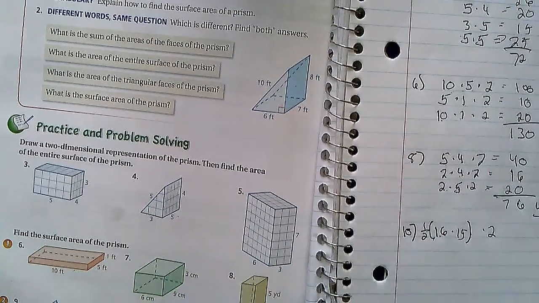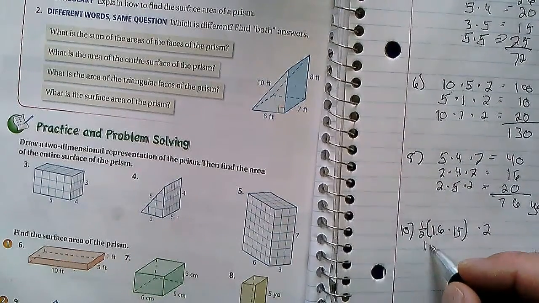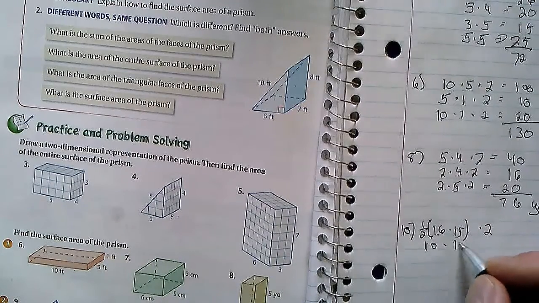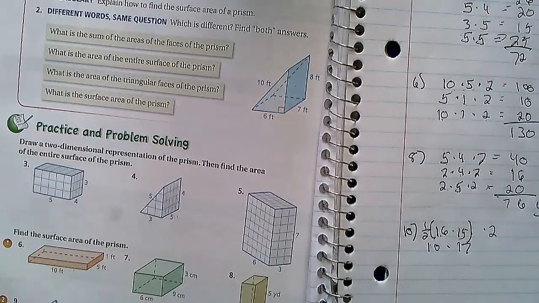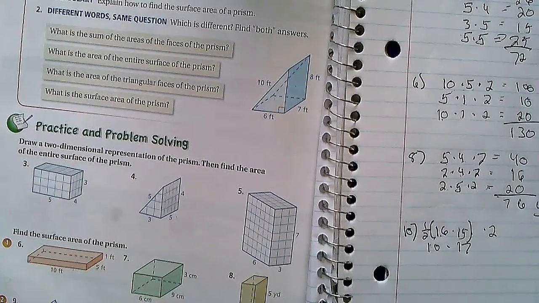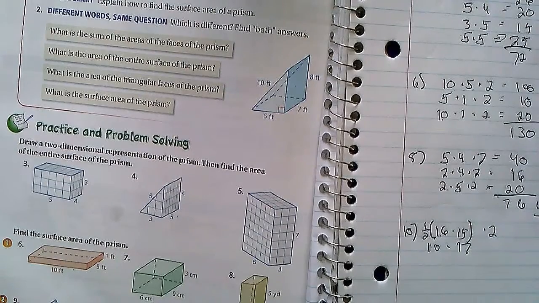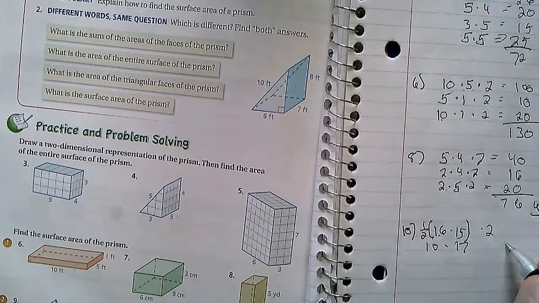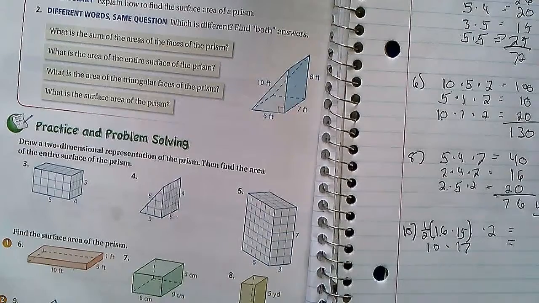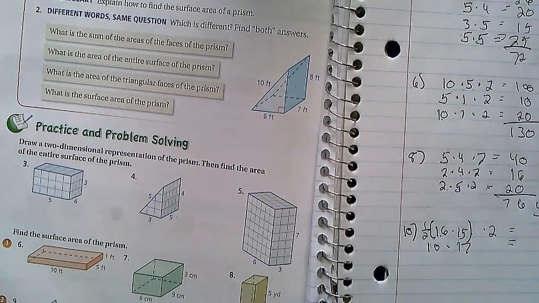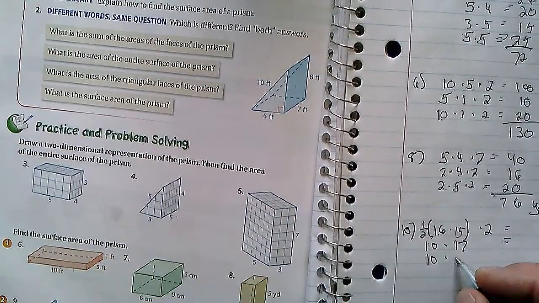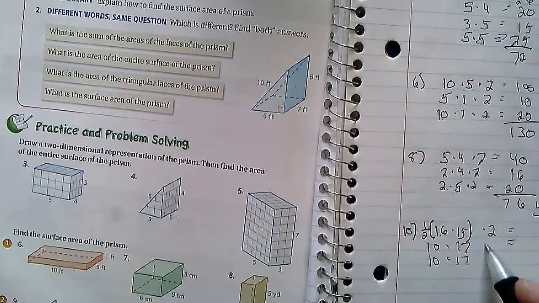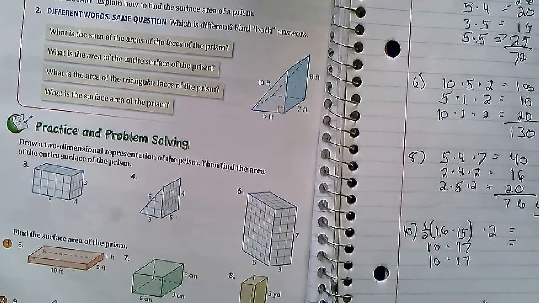I've got this face here that's 10 times 17. Now, am I going to multiply that by 2? No, because all the numbers are different. At least I think they are. So this is 10 by 17. That's this face. And then I've got this other face on the other side. It's also going to be 10 by 17. I was wrong. It's not necessarily, though. So I'm still not going to multiply it by 2. And the bottom is 10 by 16.